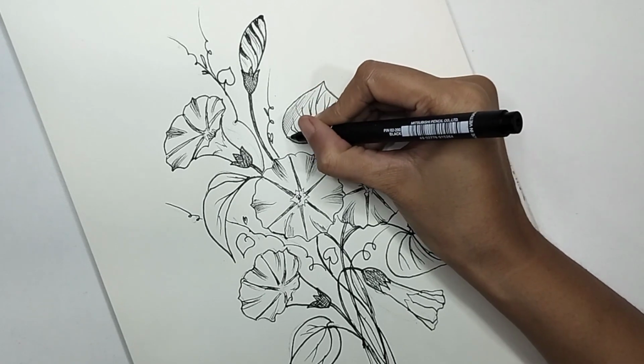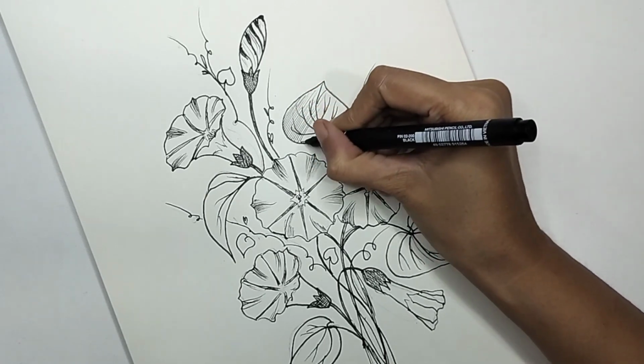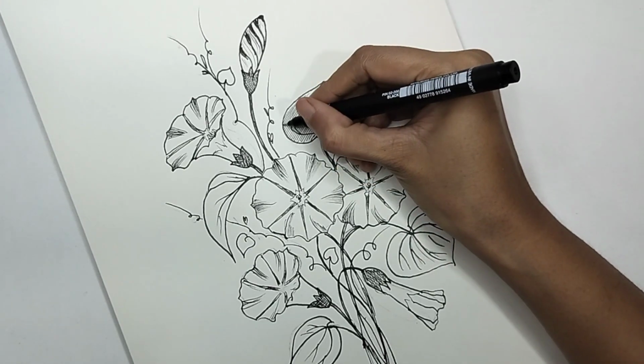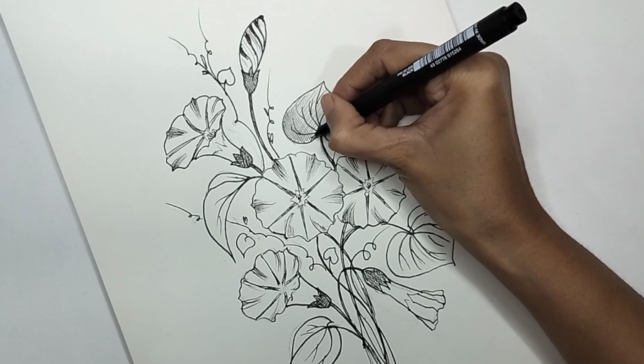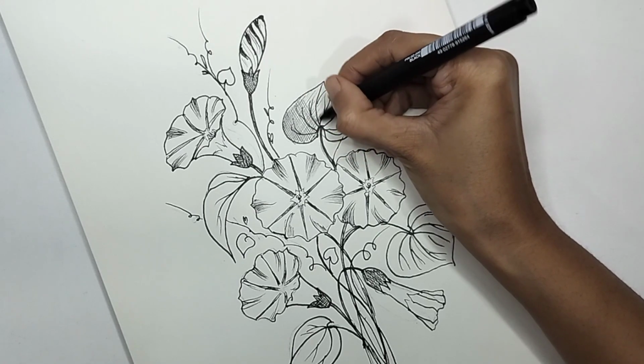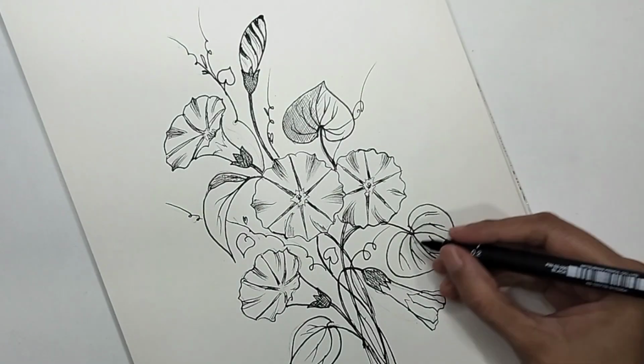Now I'm repeating the same thing for the leaves as well, but only on one side of the leaf to make it a little darker. So I have created some parallel lines, and then I'm crossing those lines with some cross lines as well.